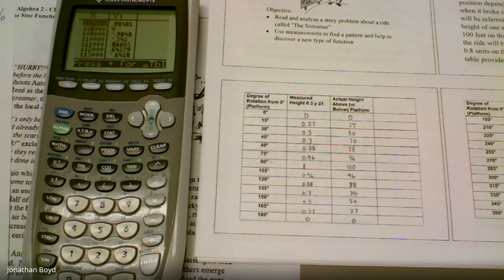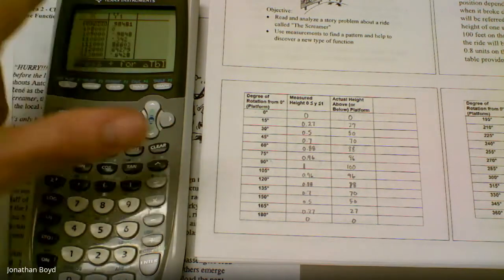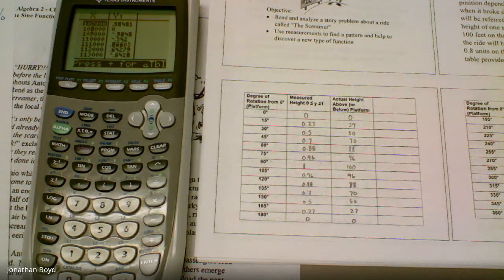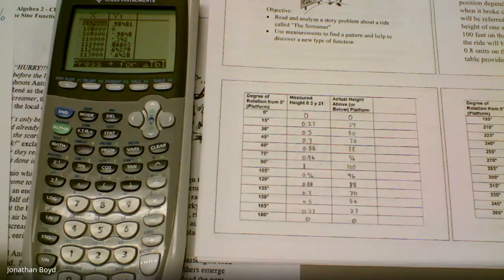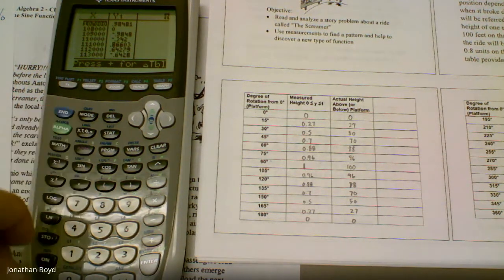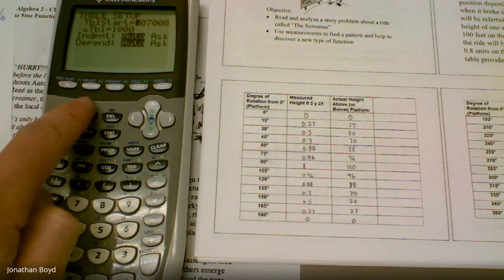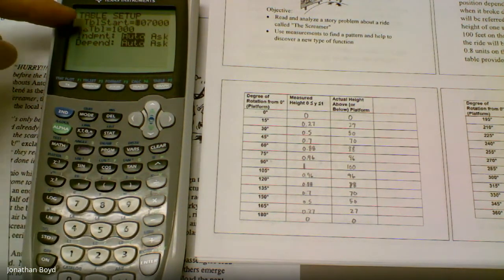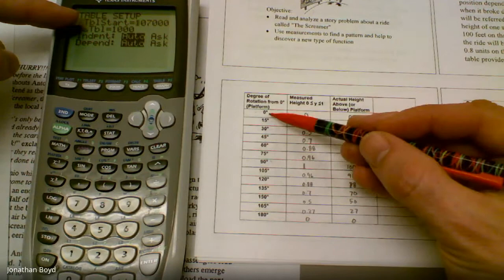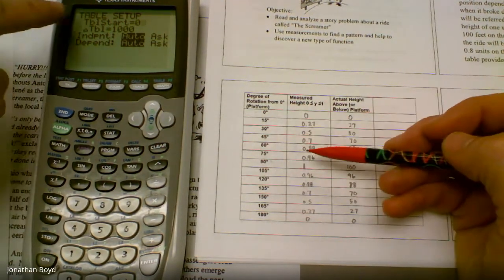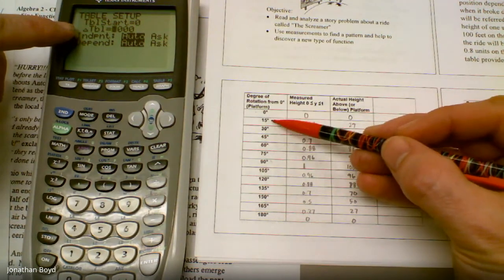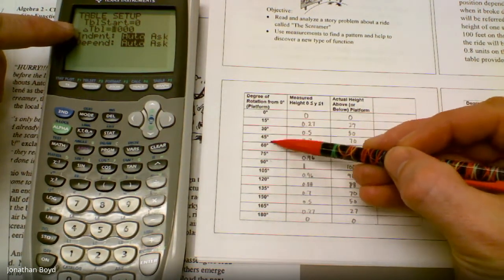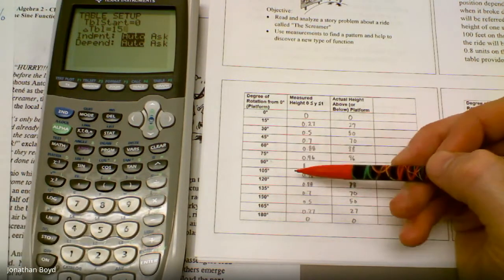Now your table, who knows when the last time you used it was, and it's probably got all kinds of weird stuff on there if you've not used it before. So we're going to set up our table so that it will help us write these things down much more easily. Make sure you're following along. Second, then the window button to go into table set. Table start: our table started at 0 degrees, so let's put 0 in there first. Now it says delta table, so it wants to know what increments you want to go by. Since these are going by 15s, let's put 15 in there.